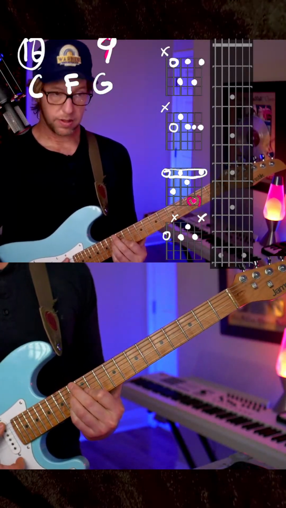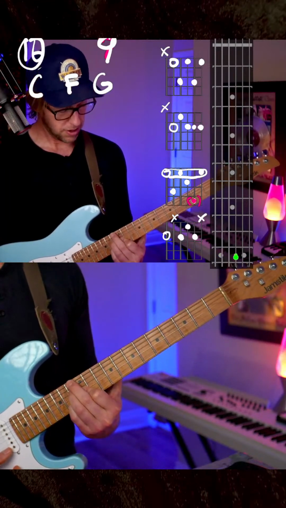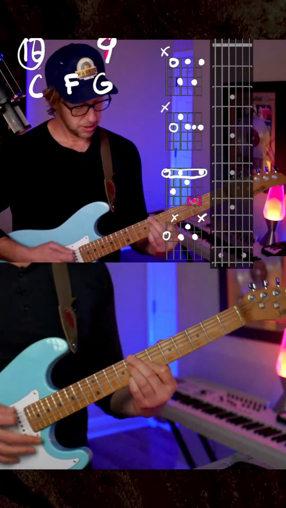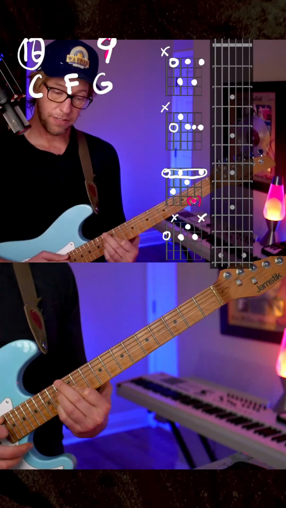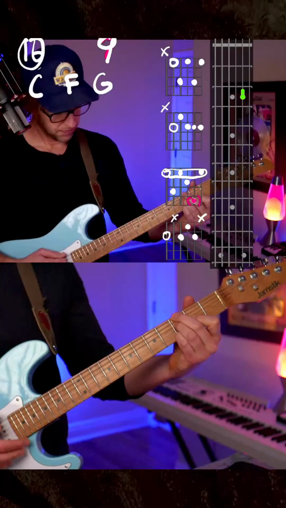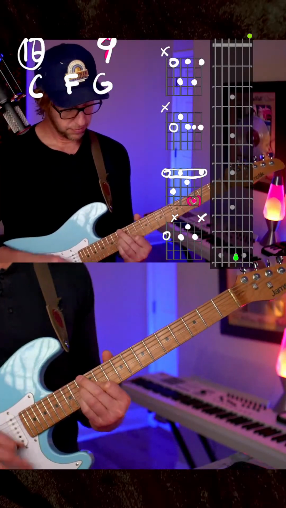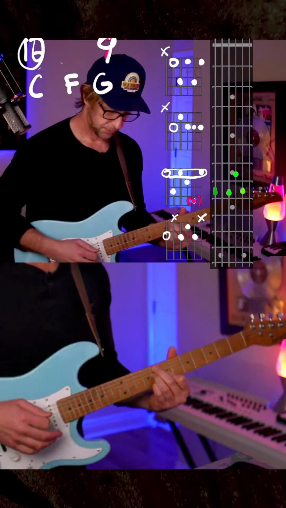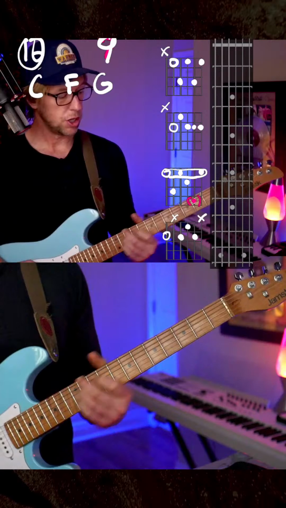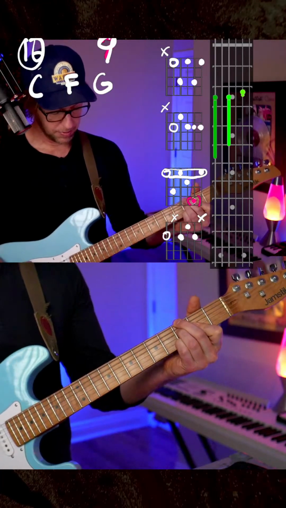And then we'd maybe slide that up here above the 12th fret. And let's try a little bit of that. F, G, G, back up to F.